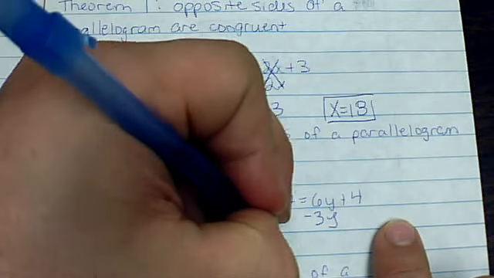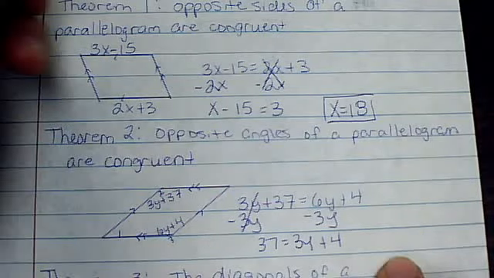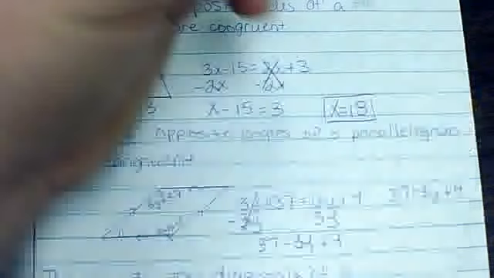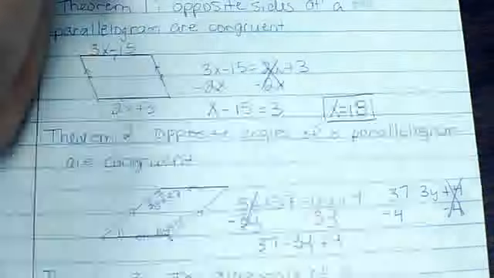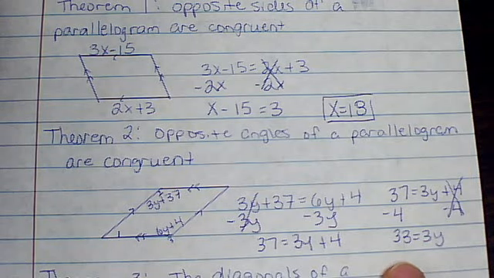So 37 is equal to 3y plus 4. I'm going to rewrite the equation over here: 37 equals 3y plus 4. I'll subtract 4 to eliminate the 4. Again, my whole concept here is to isolate y. So what value times 3 equals 33? 11.